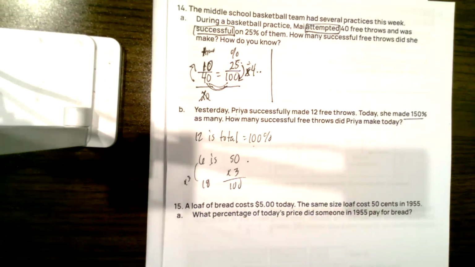100% is a total. There are 12 free throws. Half of that is 50%. Half of 12 is 6. But I'm not trying to find 6. I'm trying to find 150. I know 50 times 3 is 150. So I can just multiply 6, which is 50%, times 3 to get 18. Okay?